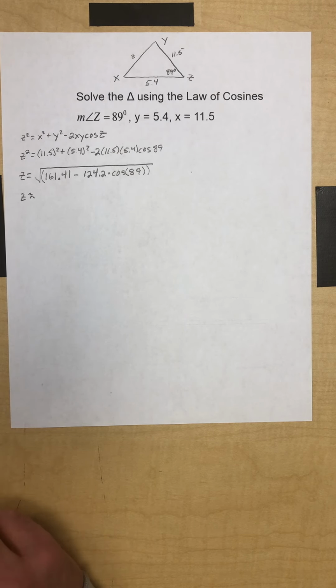Then I'm going to take the cosine inverse of that ratio to get the measure of angle x.